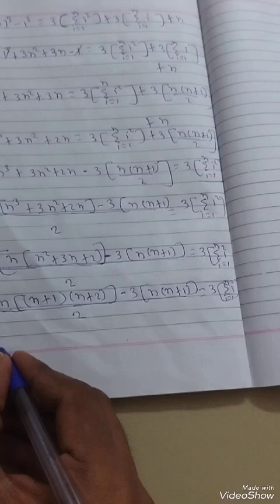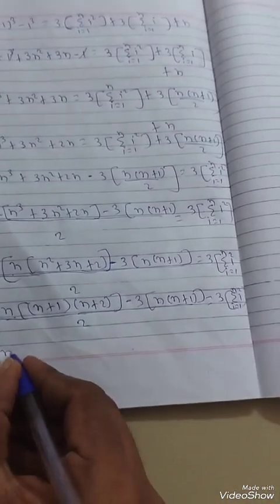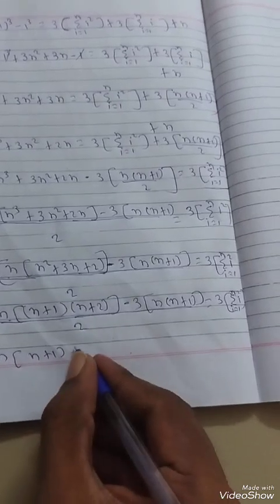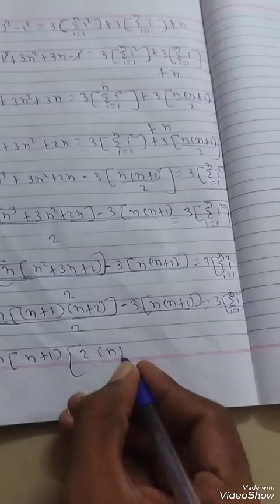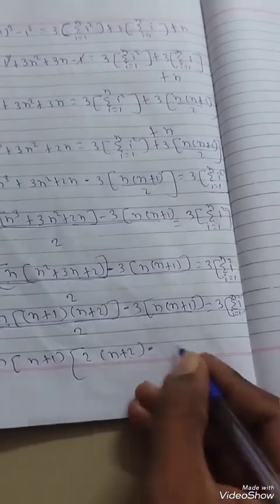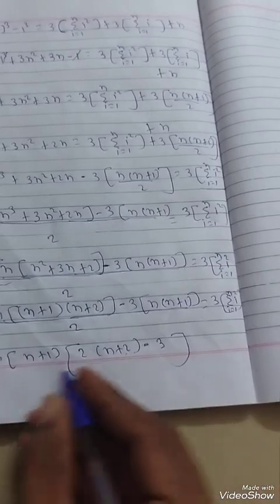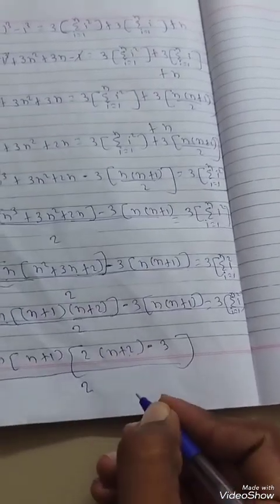Now we have to take n(n+1) common here. So if we take n(n+1) common, what we have left here is 2(n+2) minus 3, whole divided by 2.